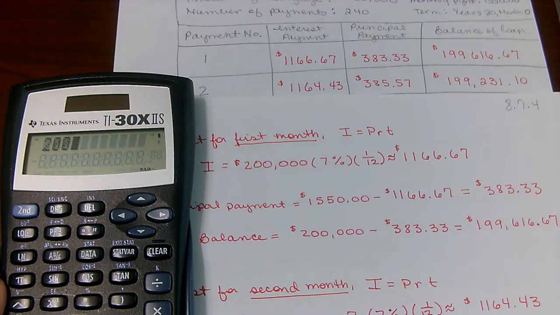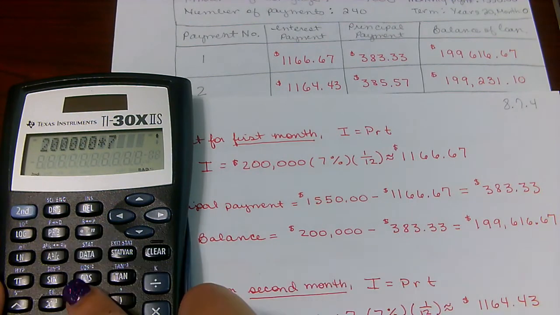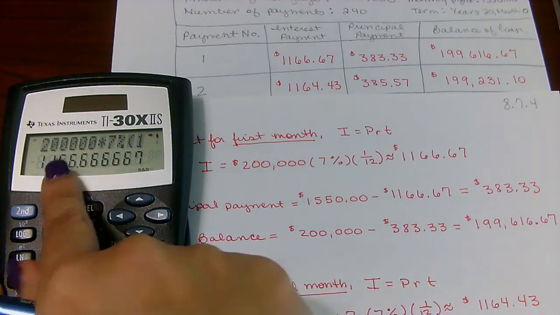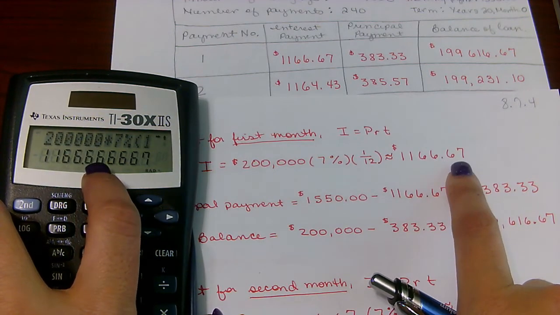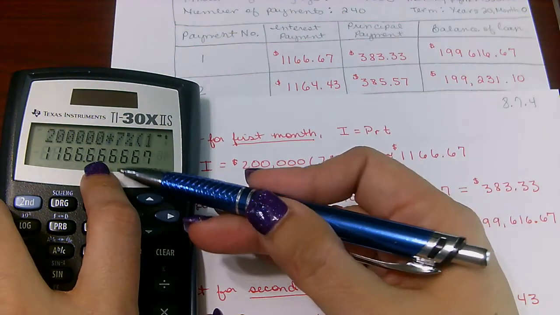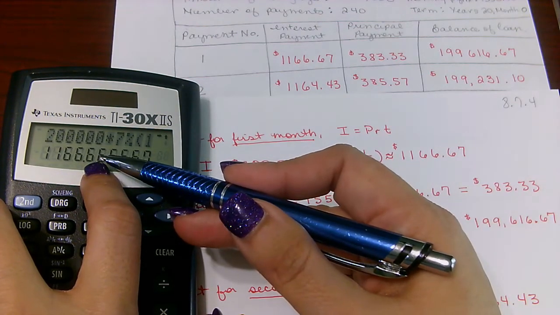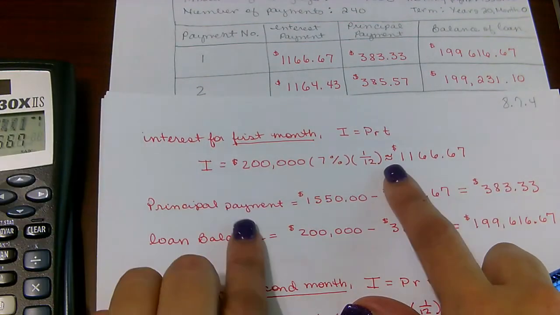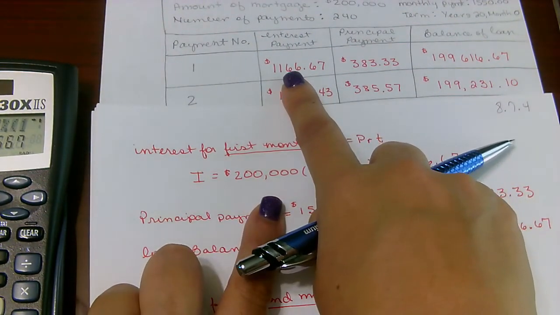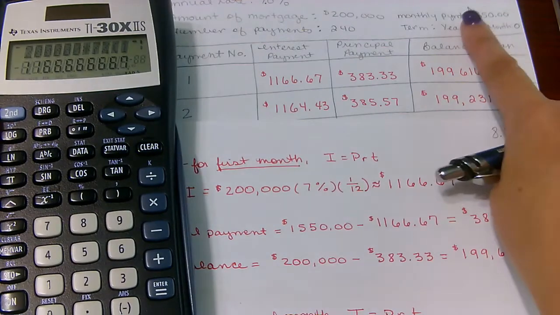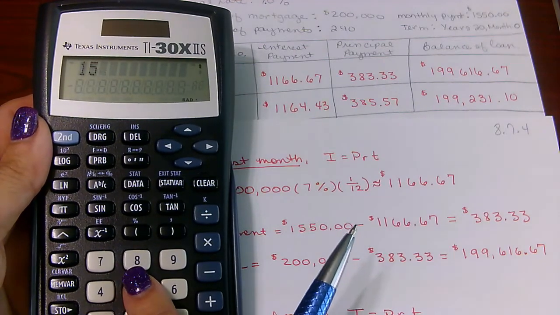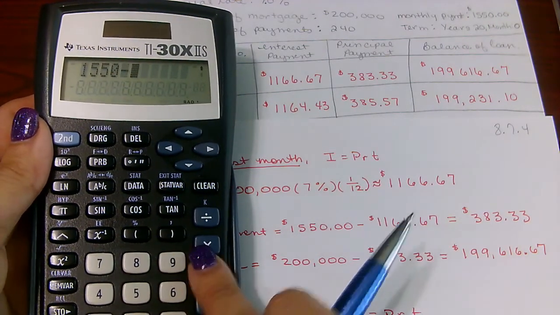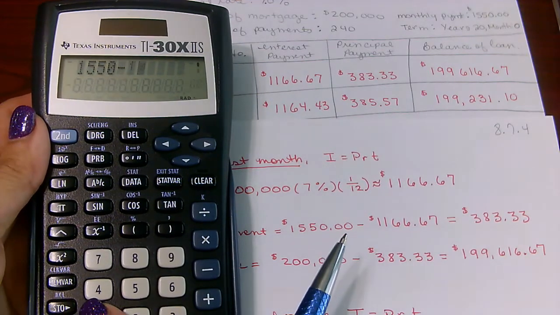So 200,000 times 7% times 1/12. When I press enter, I get an interest of $1,166.67. Remember, the 6 in the third decimal place is greater than 5, so we round our 6 up to a 7. Since this is the amount of interest we make, we're going to put this in the interest payment. Remember that our mortgage payment is fixed at $1,550. So I'm going to take $1,550 and I'm going to subtract the amount of interest that is paid.